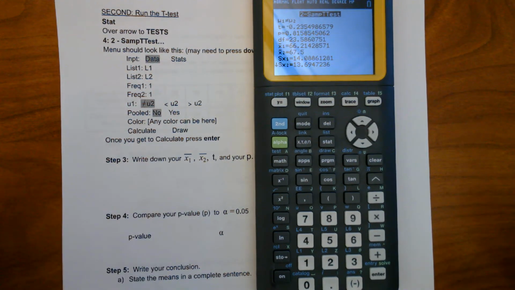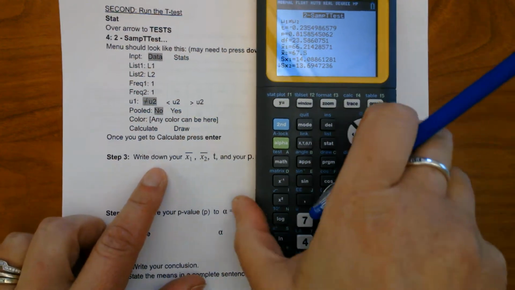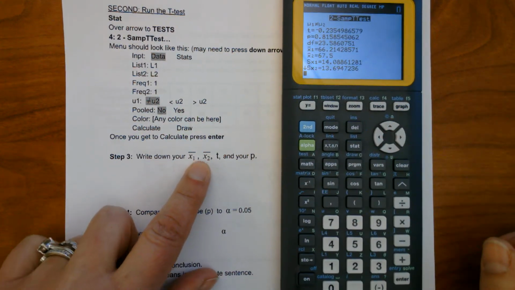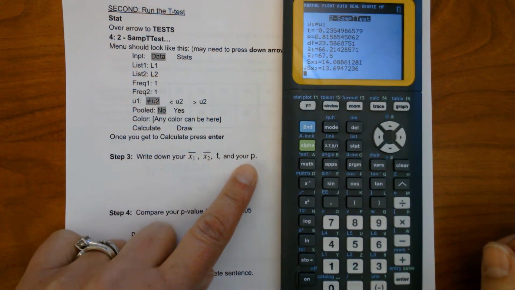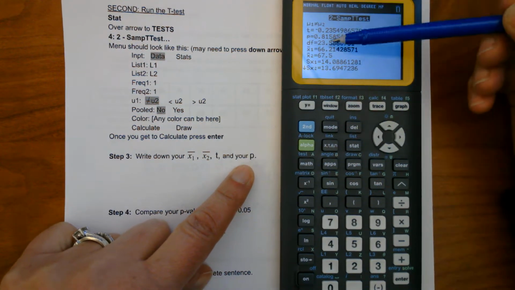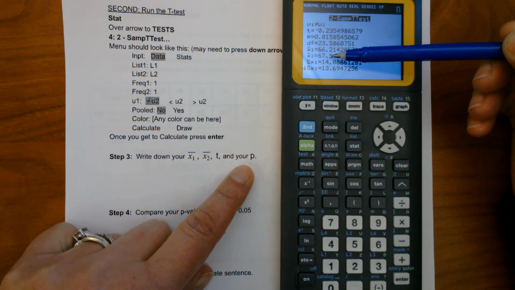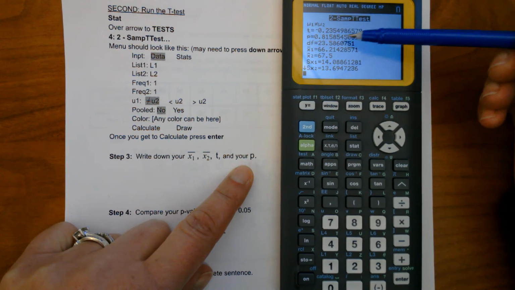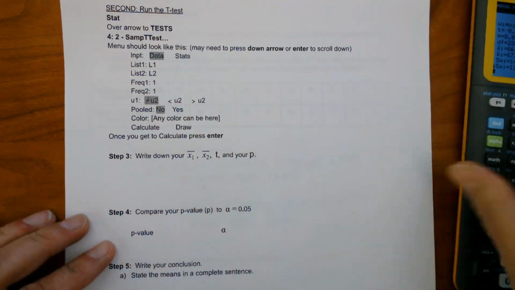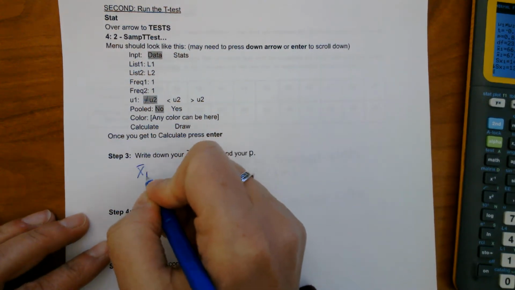You're going to see a lot of things come up, but what we're going to be writing down is our X bar 1, our X bar 2, our T, and our P value. So look for those on your calculator. Here I see X bar 1, here I see X bar 2. I have my T and my P. So take a moment and please write those down.